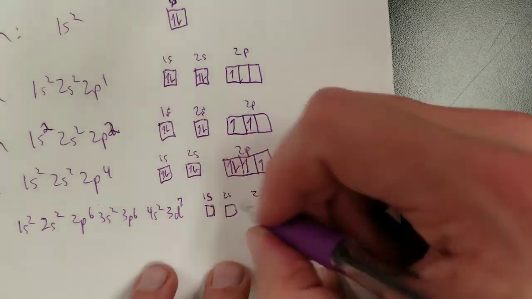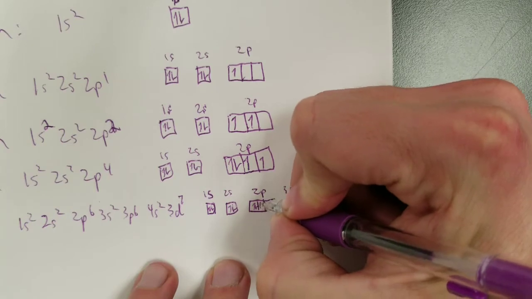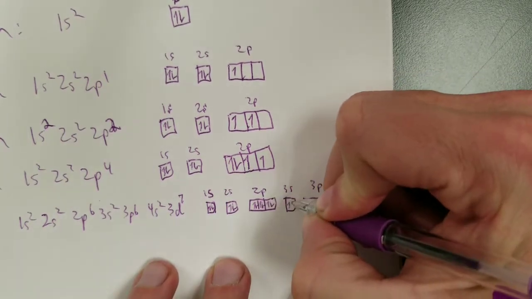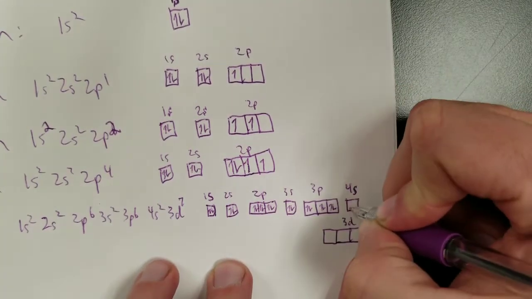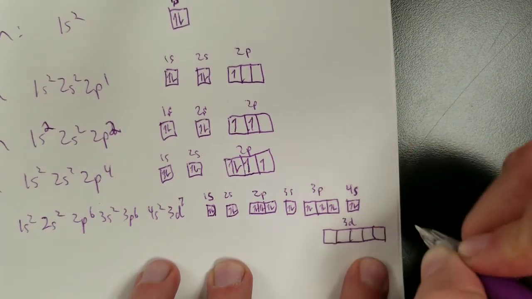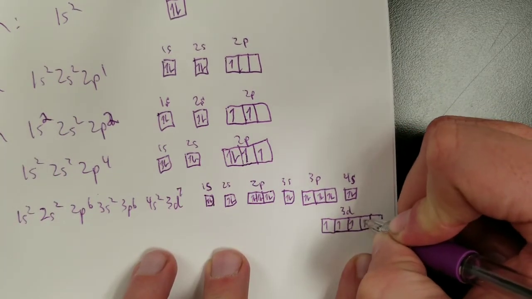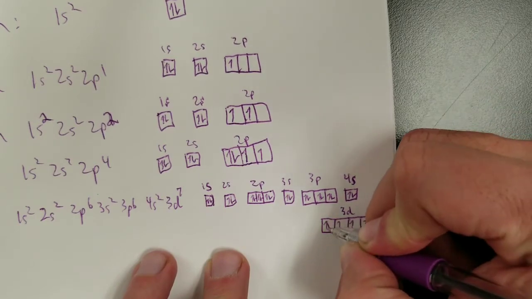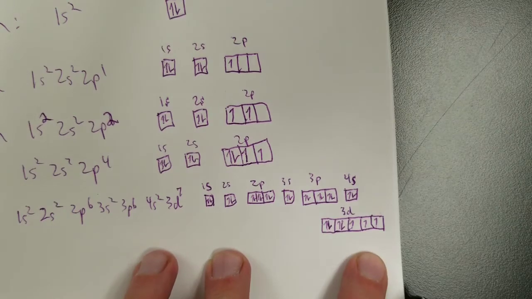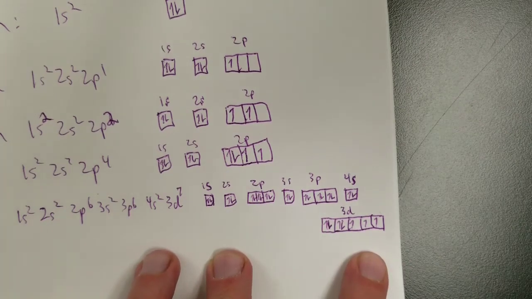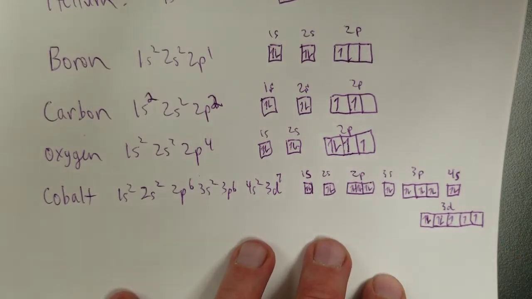I've got the 3s, so let's see, 1s2. There's my arrows, 2s2, 2p6. I'm filling in all the arrows. 3s2, 3p6, 4s2, 3d7, 1, 2, 3, 4, 5, 6, 7. Following Hund's rule, I don't pair any until I have to. So that's your cobalt electron diagram.